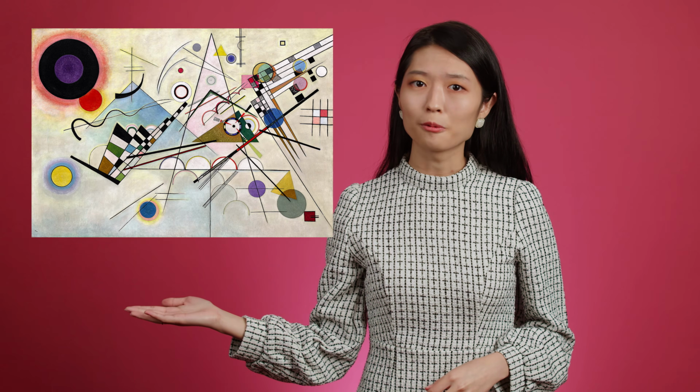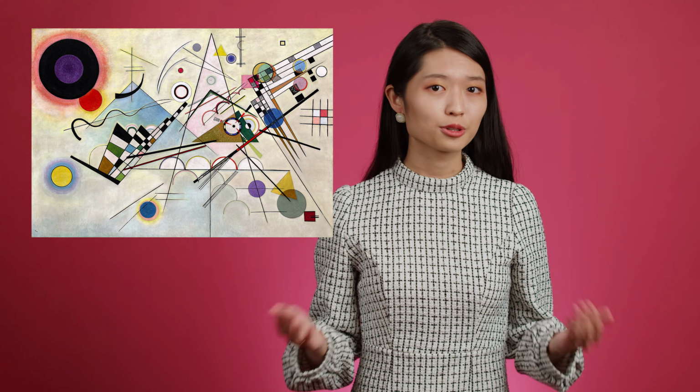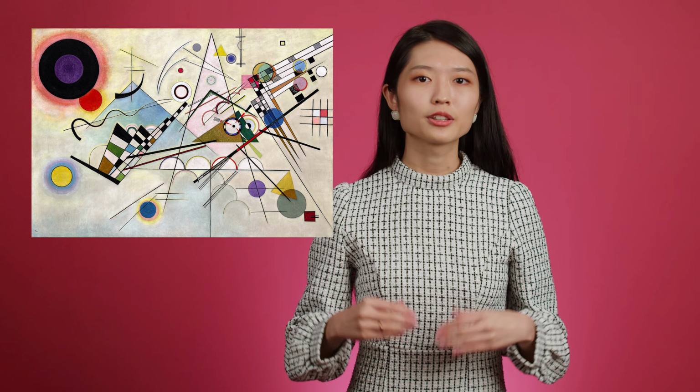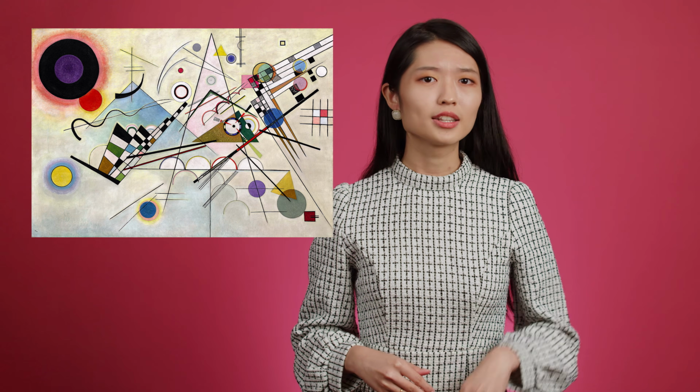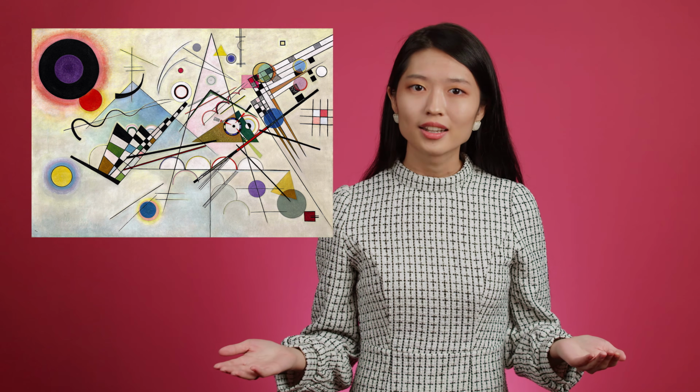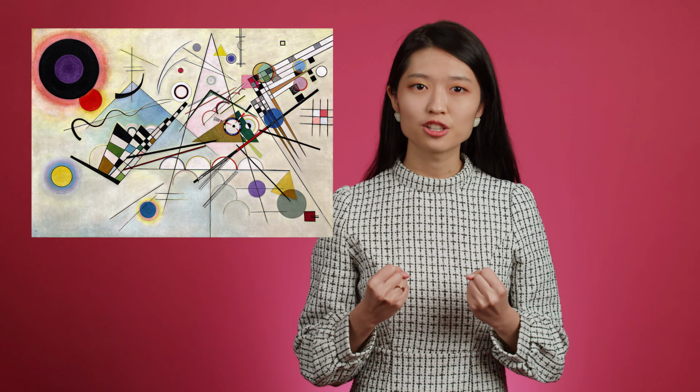Have you ever looked at a design and found yourself attracted to one specific element or area of the composition? Take a look at this artwork. Can you notice which part of the painting your eyes are naturally drawn to? Chances are you're drawn to the circular form on the top left corner. This shape is so large and dark that it always outweighs other elements in the painting and grabs our attention.